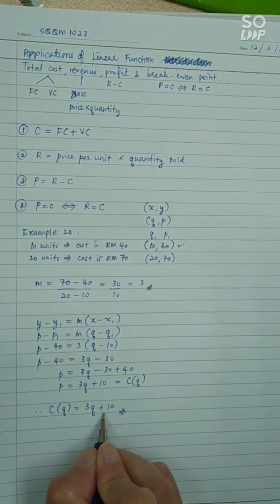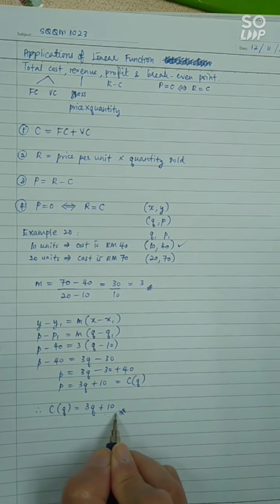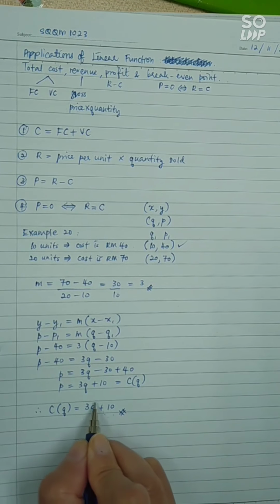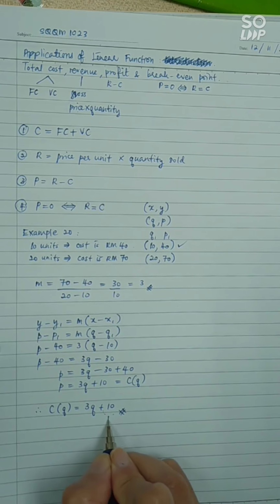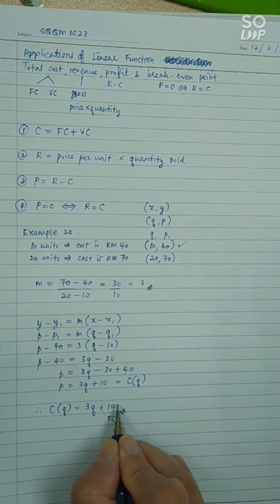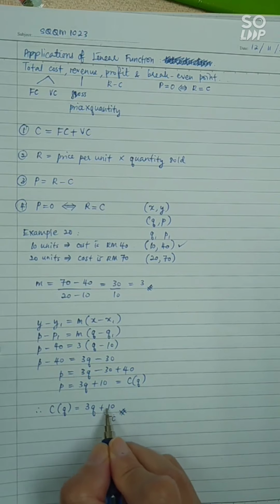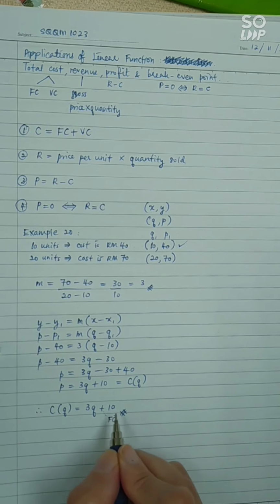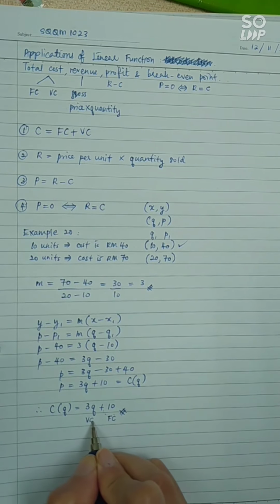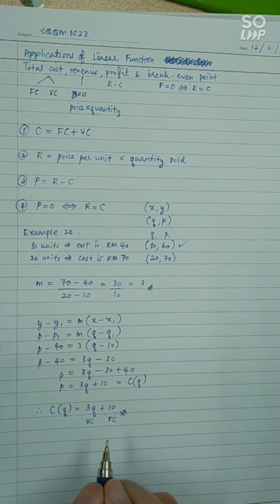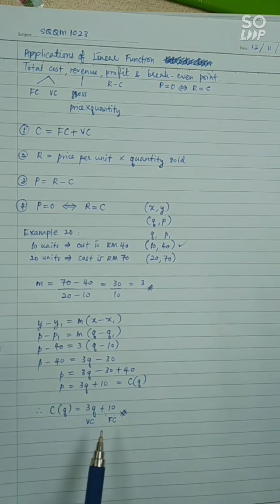So this will be the fixed cost, and this will be the variable cost. Okay, why is this fixed? Because it's only a number, 10, and the one with Q will be the variable cost. Alright.